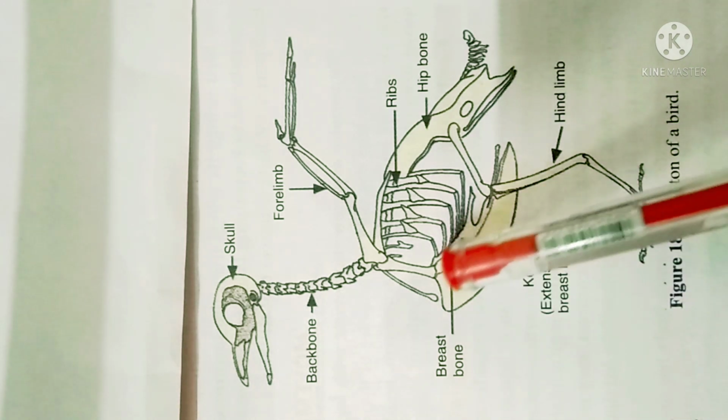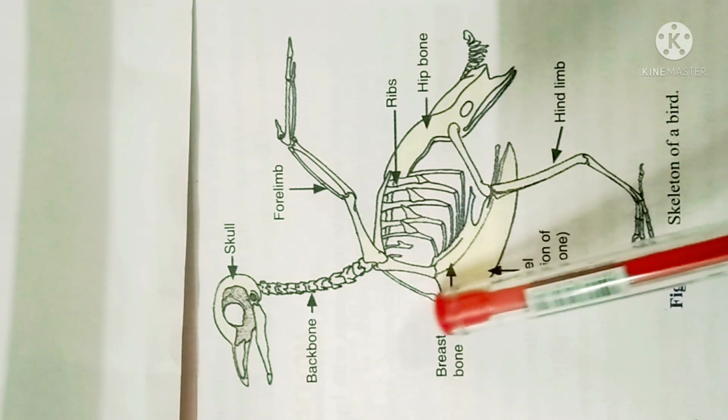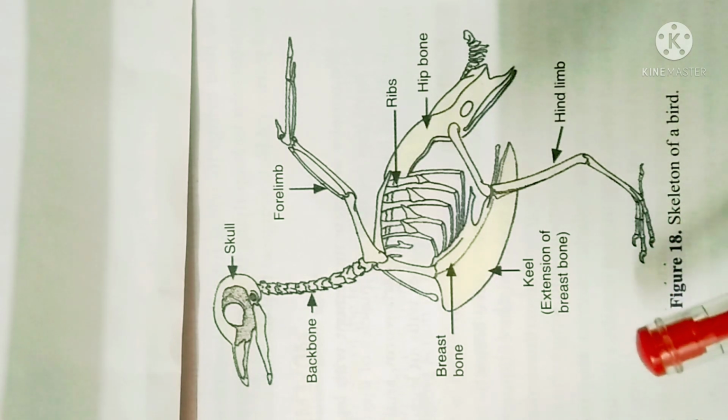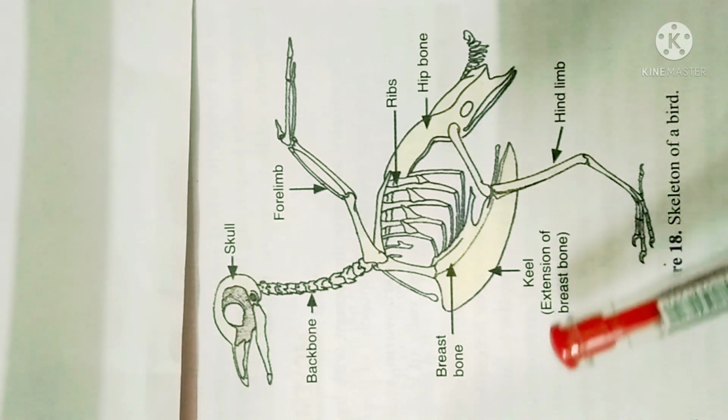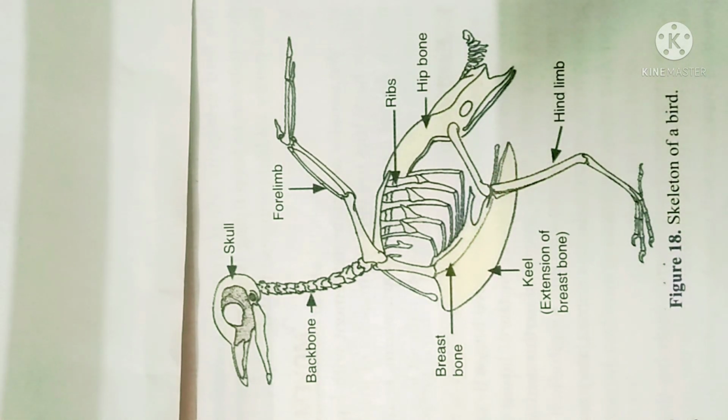Here, in the center portion. This bone is called the breastbone. It is the attachment for the large flight muscles. Because of these special features, the birds are able to manage flying high.